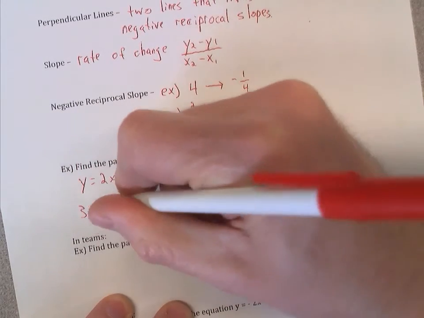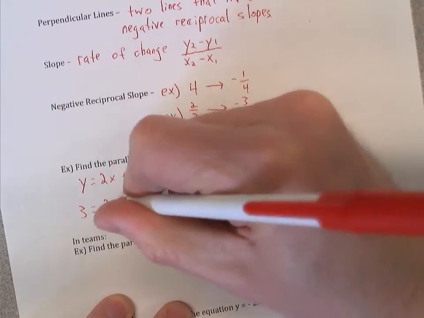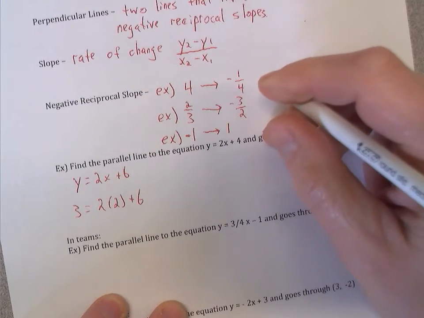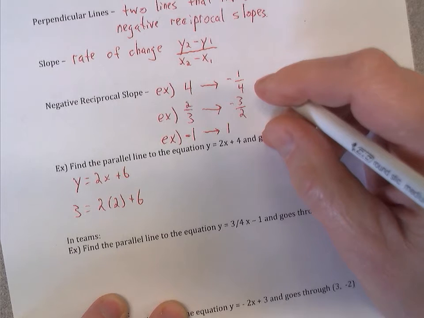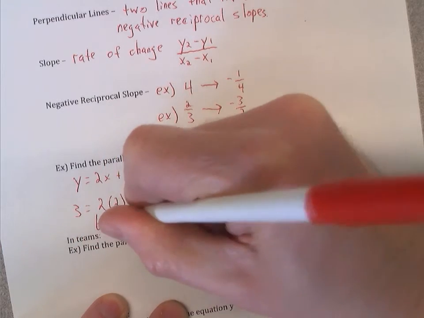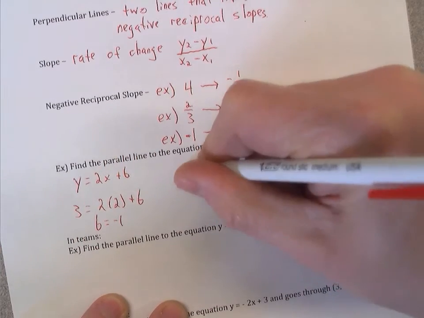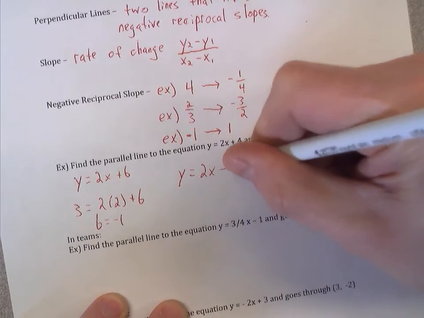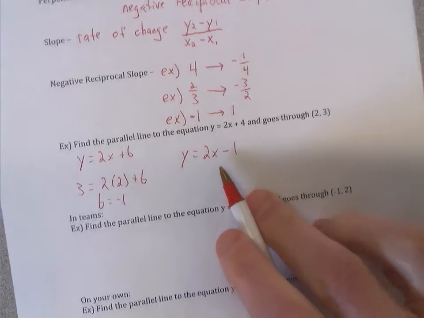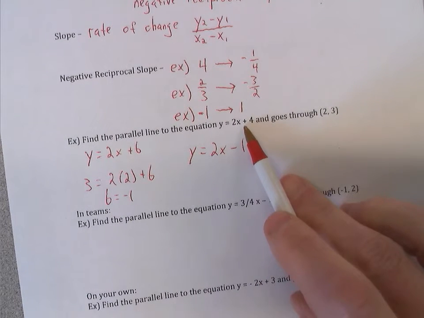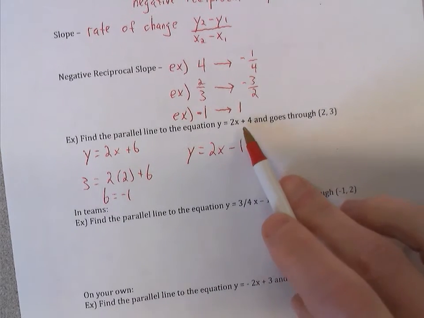3 equals 2 times 2 plus b, and now we can solve for b. By doing that, we would see that b is going to be equal to -1. So the equation is going to be y equals 2x minus 1. And that would be the line that goes through the point (2, 3) and is parallel to the line y equals 2x plus 4.